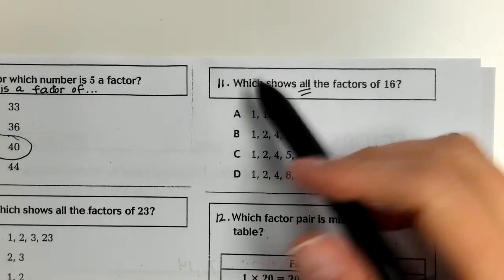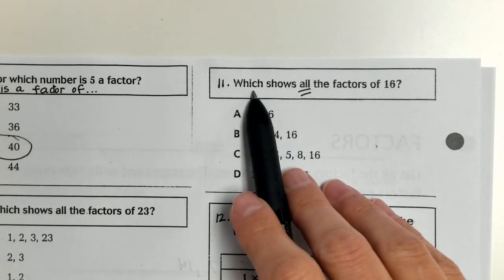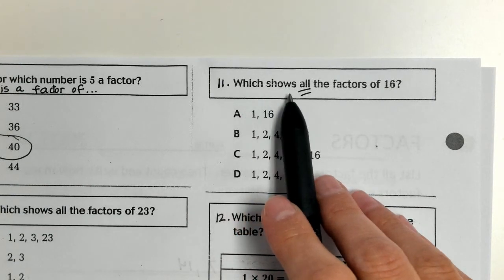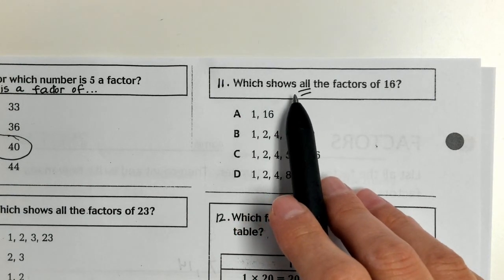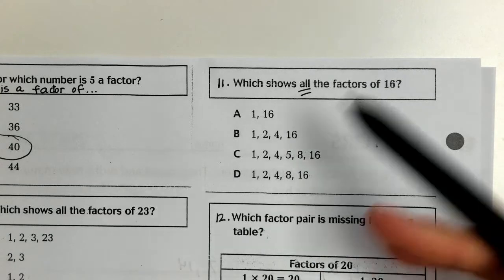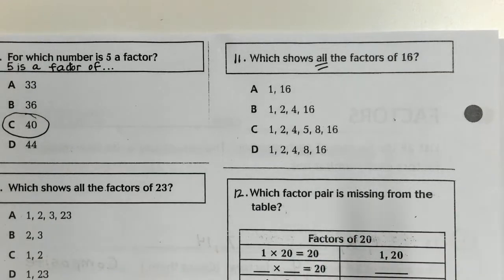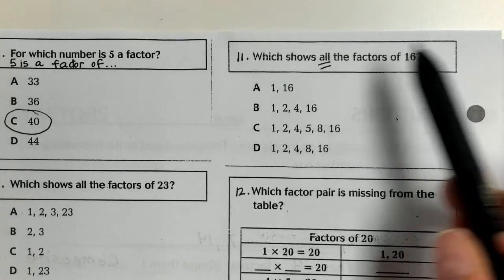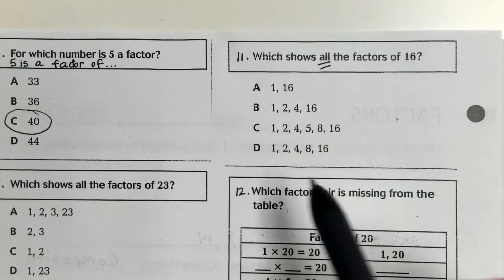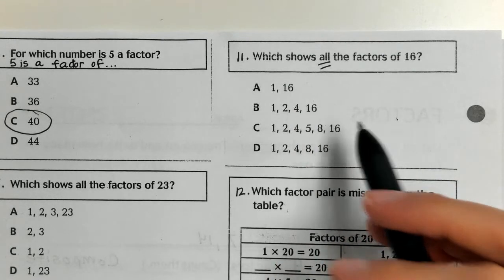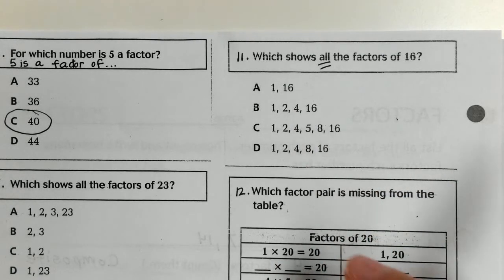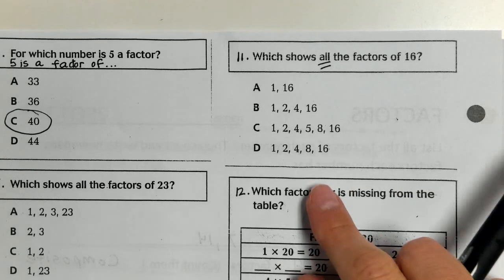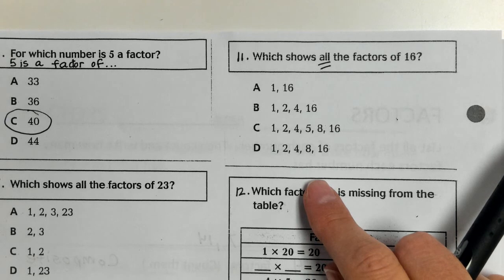All right. Number 11 asks me to show what? I'm doing them like this because it's easier to see on the board, so I'm going from top to bottom. Which shows all the factors of 16? So when I see this question on a test, what am I going to do? Am I going to choose an answer? No. What am I going to do first?